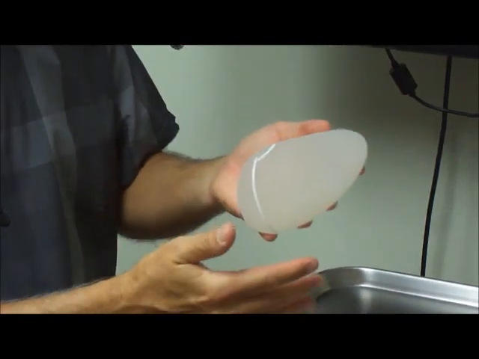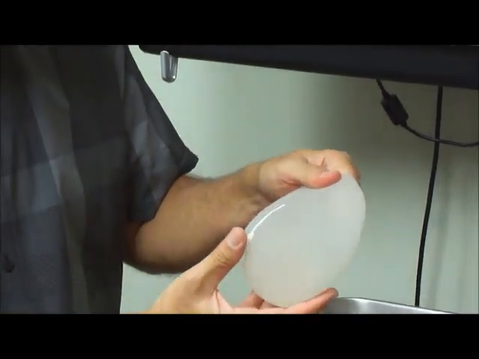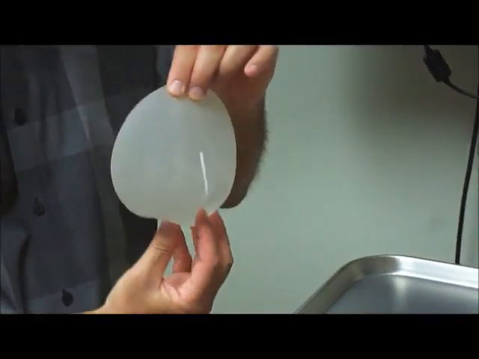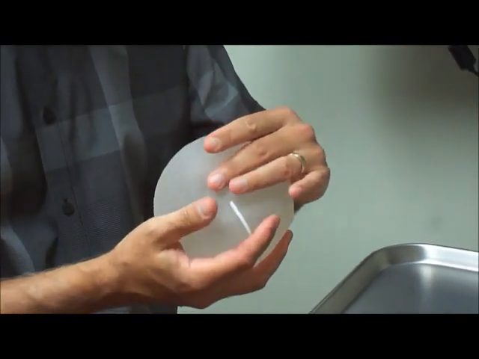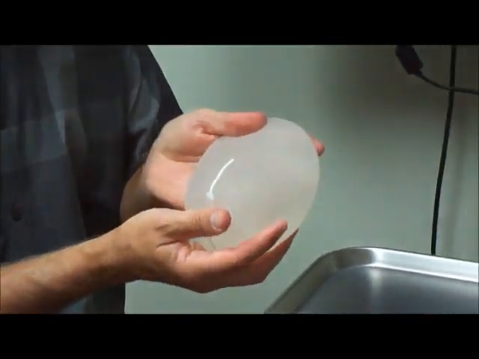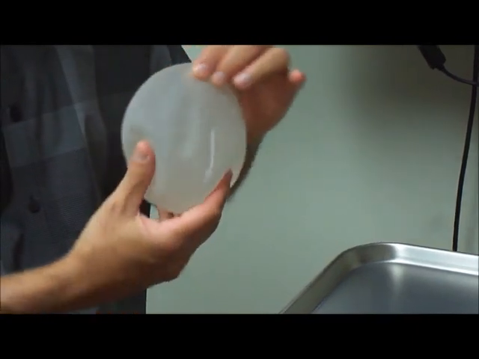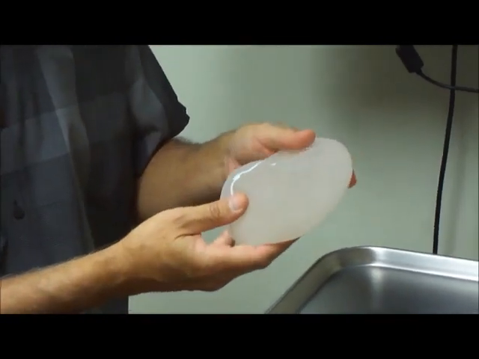And therefore, the texturization of them is because you don't want them to flip inside, so you do want the texturization to have some grip on tissues, and therefore it will not allow them to move around much.